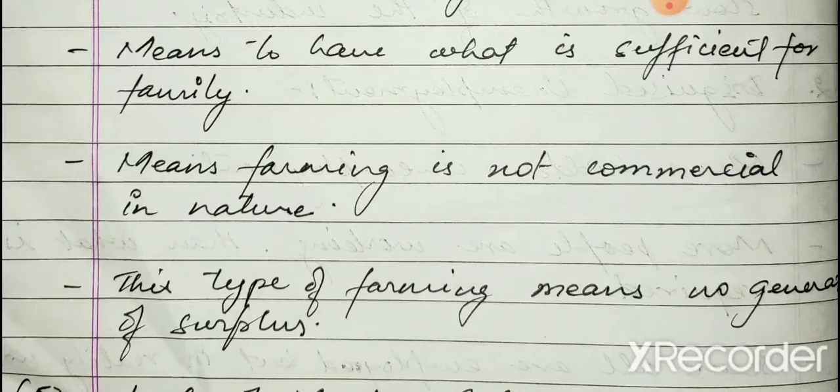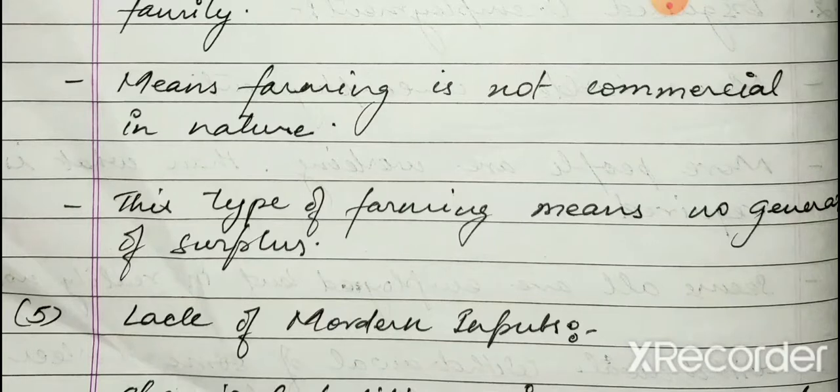Okay, and this type of farming means no generation of surplus. Where people used to do subsistence farming, there is no surplus. They are not going to sell anything, or grow or produce anything extra which they can sell in the market and earn money from it.